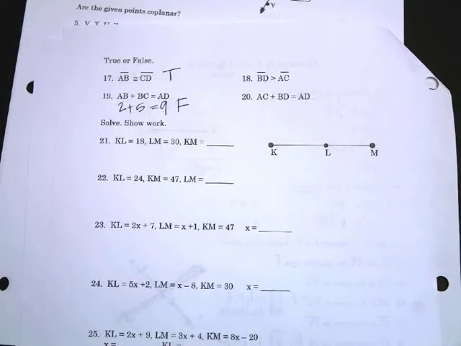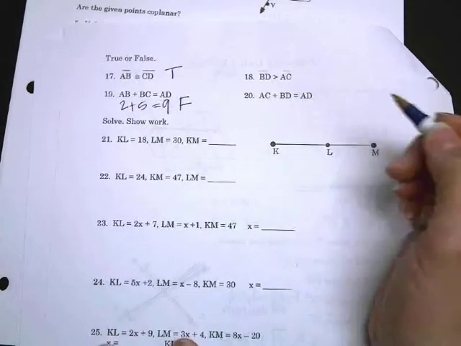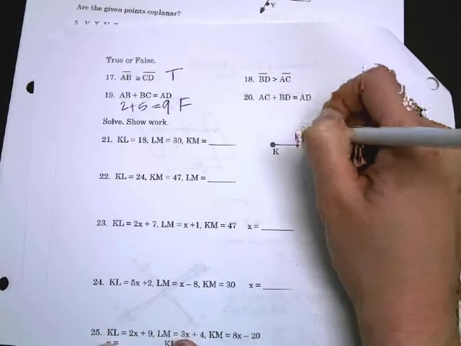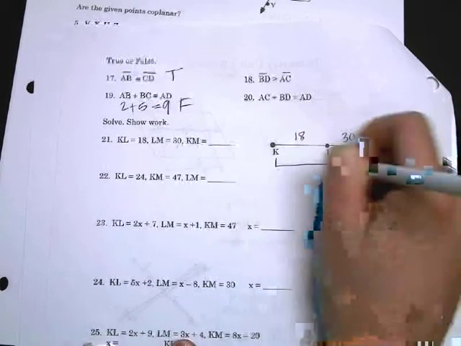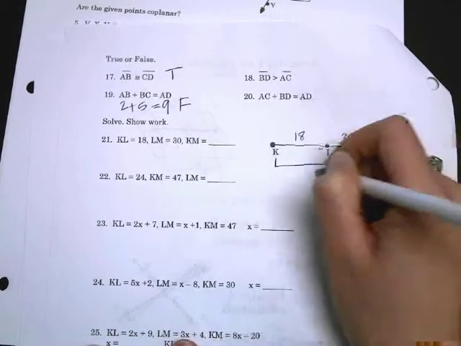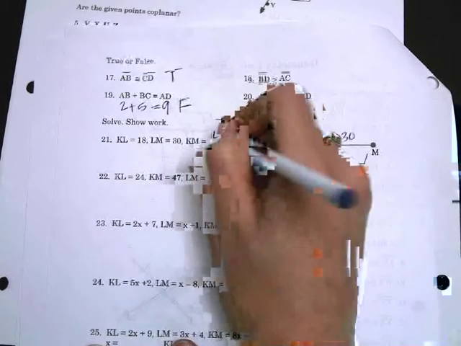The next portion is all about segment addition. So you're taking 2 pieces and adding them to get the total. If you're given the total and 1 piece, then you would subtract. For instance, number 21 says KL is 18, LM is 30, so what is the total? If I'm looking for the total, then I add these 2 together and find the total. So that should be 48.